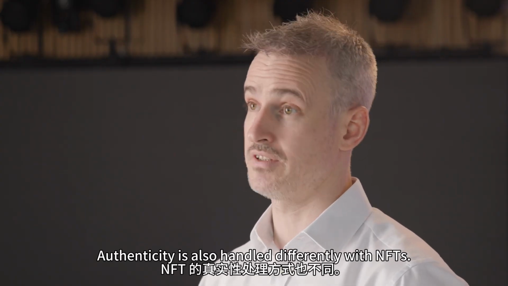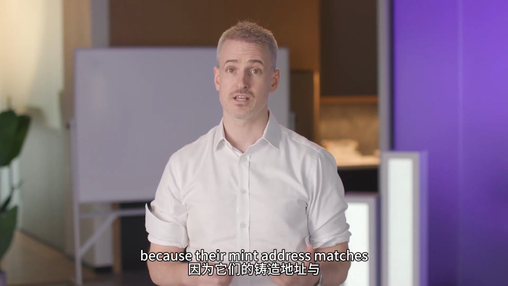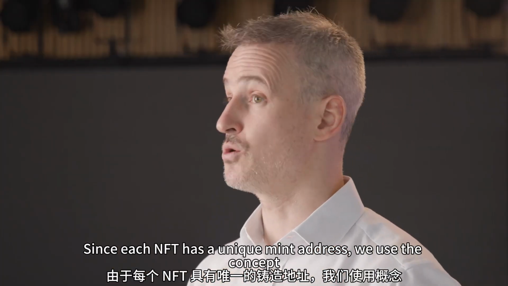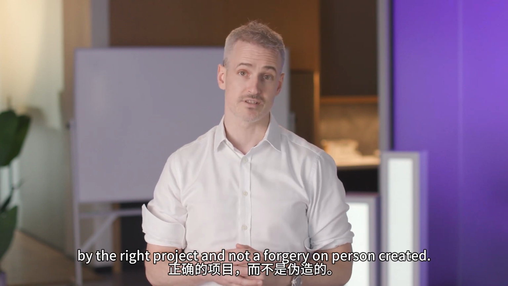Authenticity is also handled differently with NFTs. With regular tokens like USDC, we know they're authentic because their mint address matches the official USDC mint address. Since each NFT has a unique mint address, we use the concept of collections to verify that each NFT is actually minted by the right project, and not a forgery some person created. Let's go make an NFT.